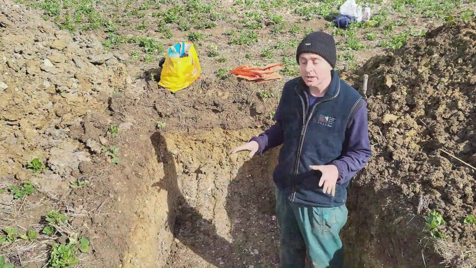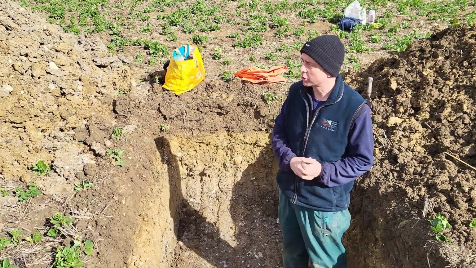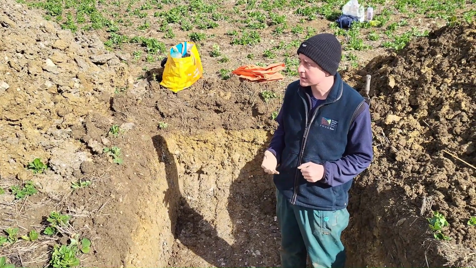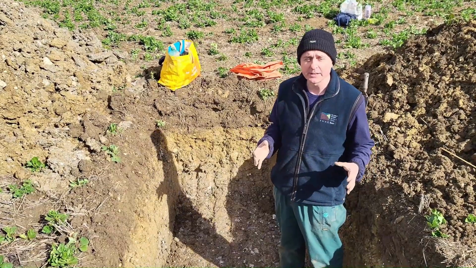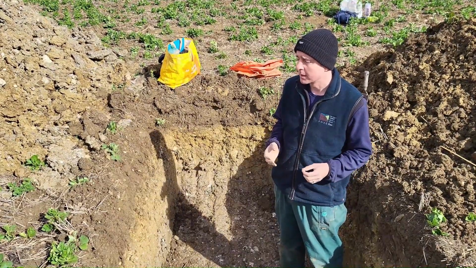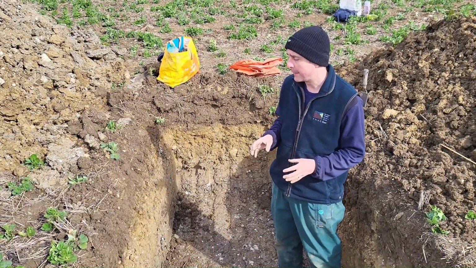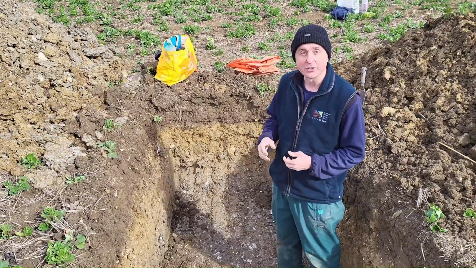So this first field has been direct drilled for over 10 years. It's currently got a crop of beans in the ground. Straw has been incorporated almost every year over those past 10 years, and cover crops have been integrated as part of the system as well. So we should see a real impact of those practices on the soil structure, on soil biology, and we're going to take a look at that now.